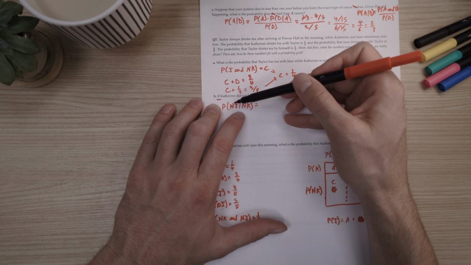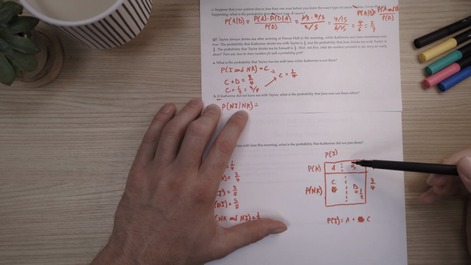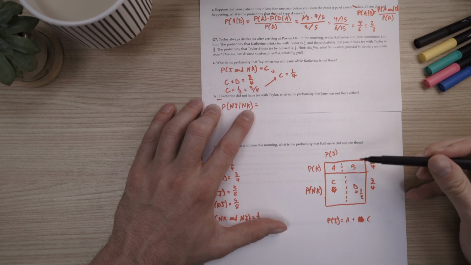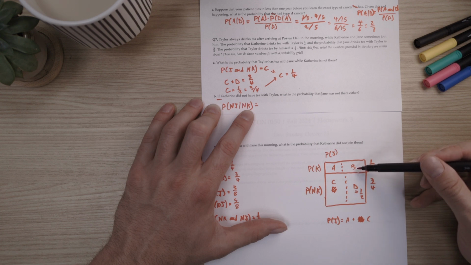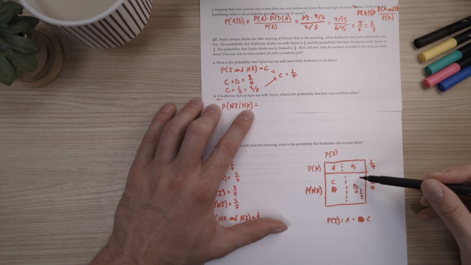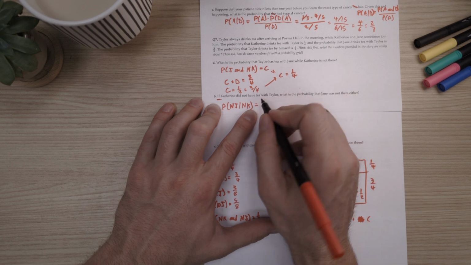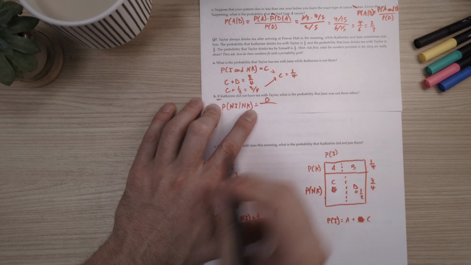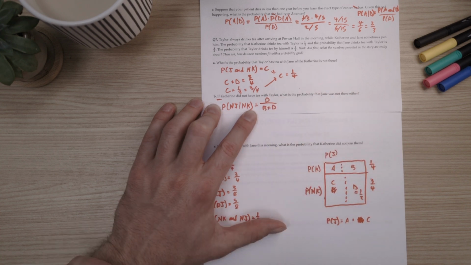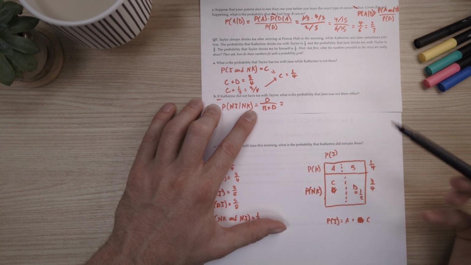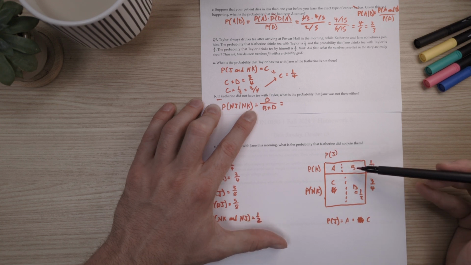We're looking at B and D, and we want the probability of D given that we're in B and D. So this is D given B plus D. We don't know B just yet, but we do know D.